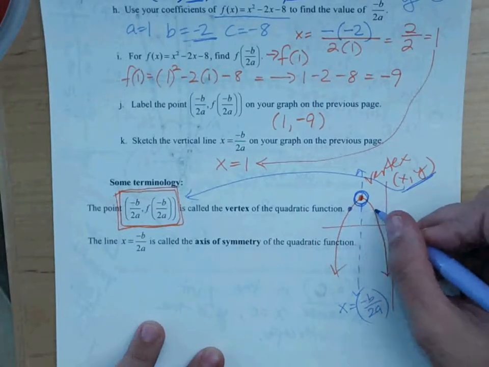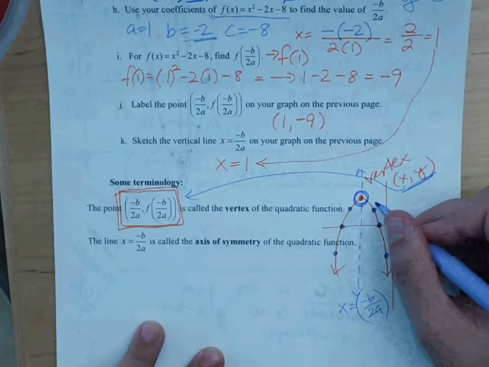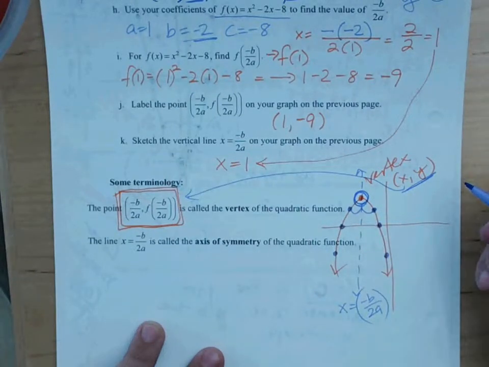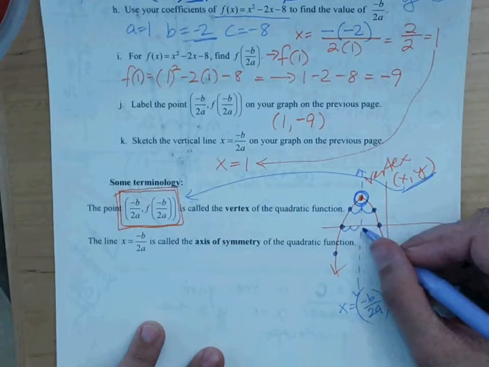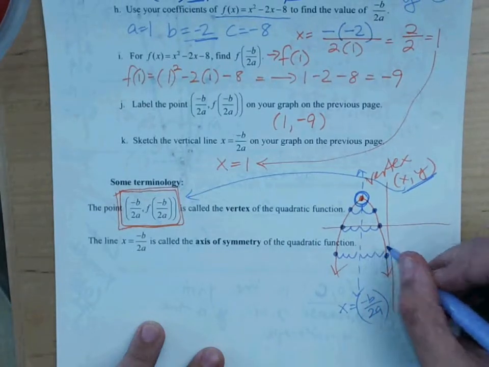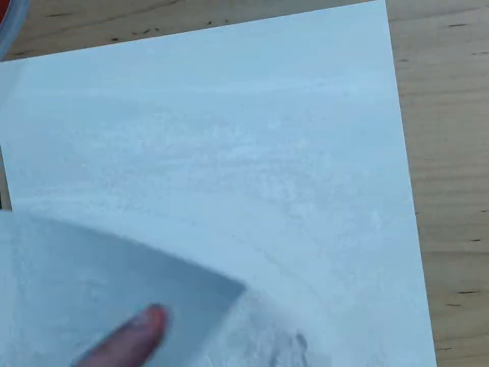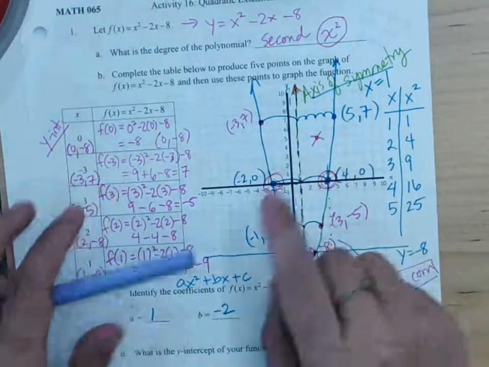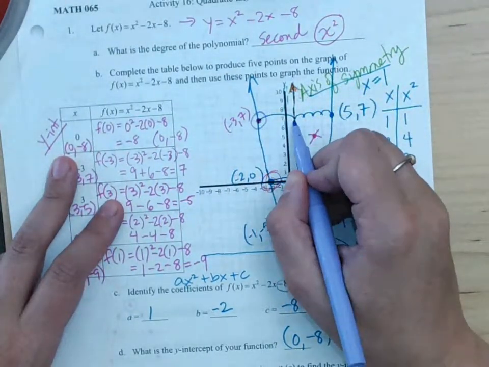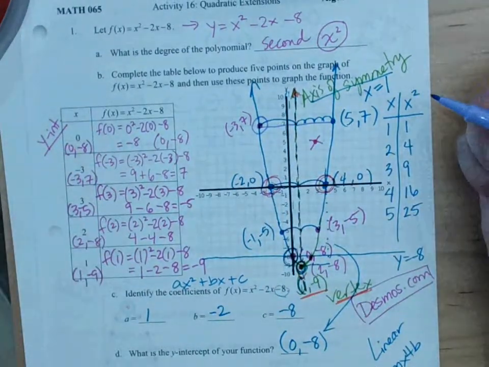All other points are symmetrical around the vertex. So if this is 1 unit away, this is 1 unit away on the other side. If this is 2 units away, this is 2 units away on the other side. Same thing, 1, 2, 3, 1, 2, 3. So there's always going to be a point symmetrical. That's why I was able to, on the graph on the previous page, I only knew this point. But I said, well, if I count over 4 to the axis of symmetry, then it's 4 more units to the other side to give me another point.